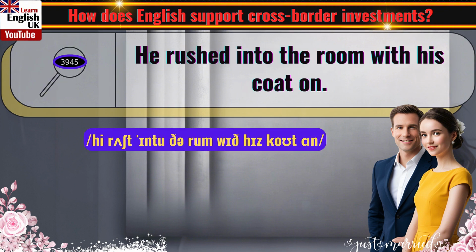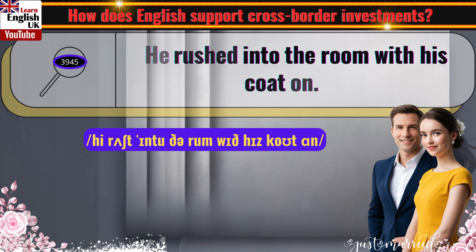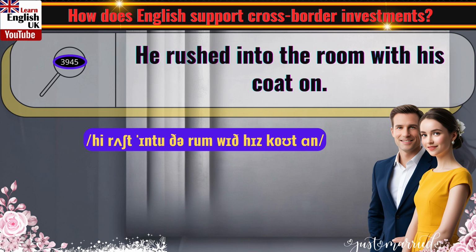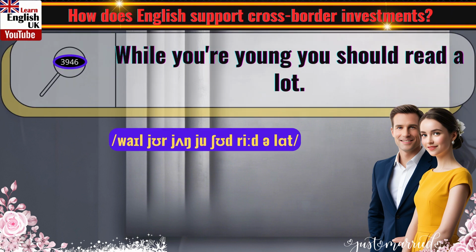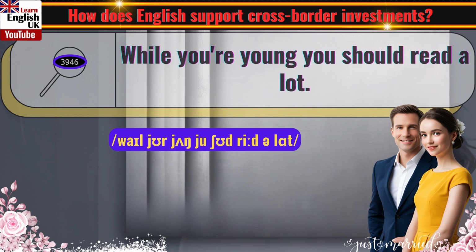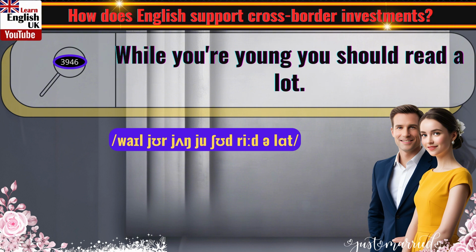He rushed into the room with his coat on. He rushed into the room with his coat on. While you're young, you should read a lot. While you're young, you should read a lot.